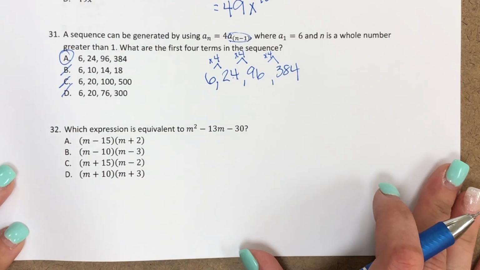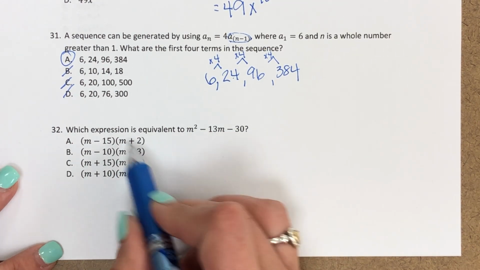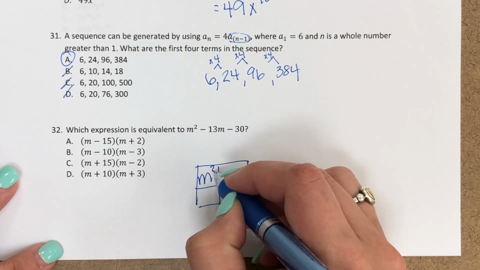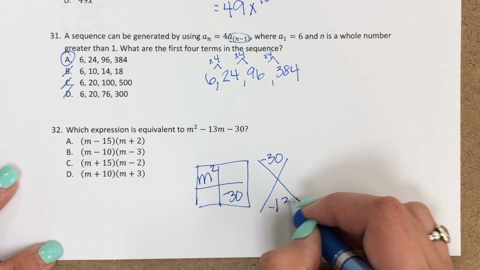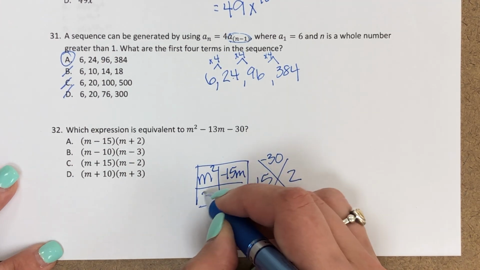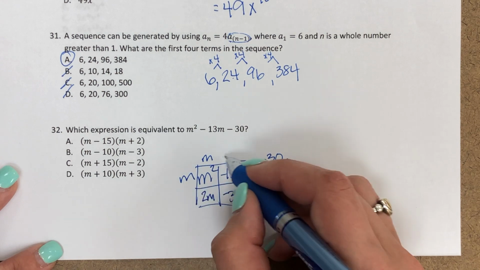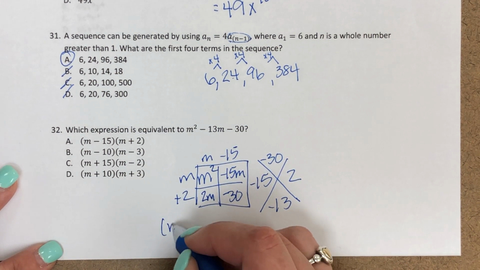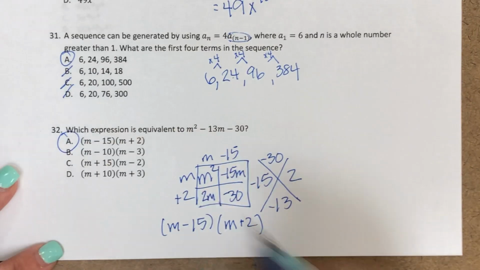Next one, which expression is equivalent to m squared minus 13m minus 30? So notice we have factors here. This is factored form. So we're going to use the box method to help us factor. M squared, negative 30, use our x puzzle, negative 30, negative 13, so we'd have negative 15 and 2, negative 15m, 2m, so we'd have m times m, divide negative 15 by m is negative 15, 2m divided by 2 is positive 2. So our factors are m minus 15 and m plus 2. Our answer would be A.